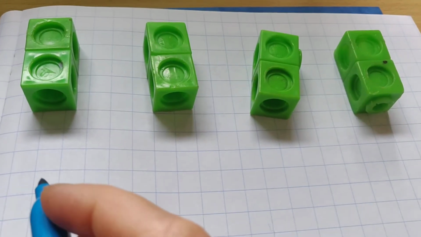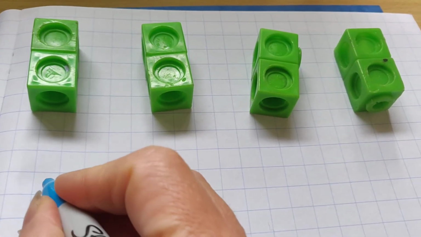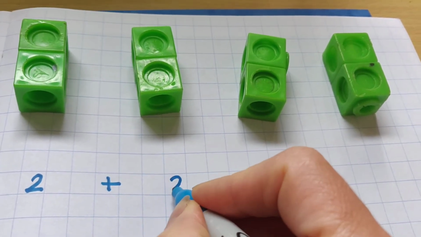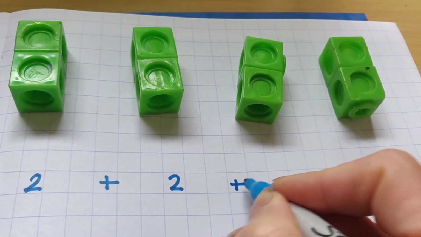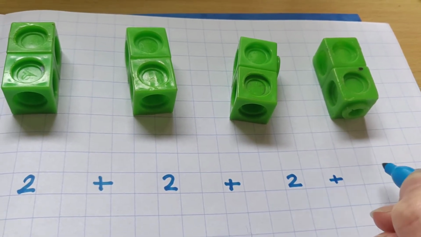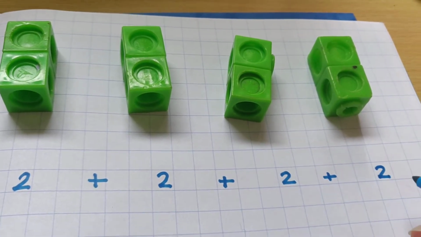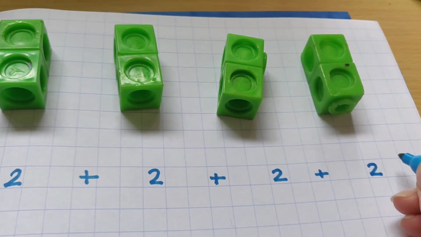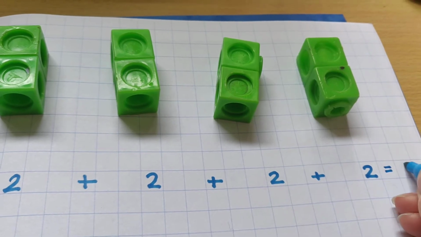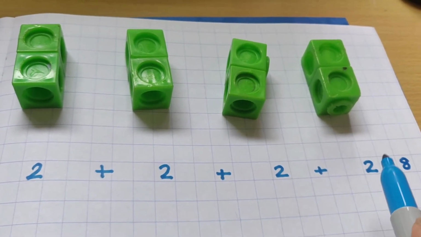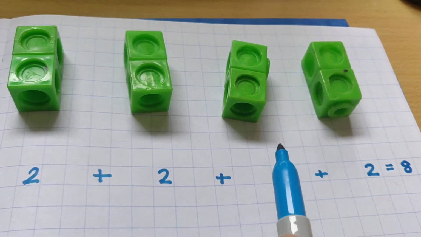If I was going to write that as an addition sentence, I would write 2, add 2, add 2, add 2. And I would count in 2s to find the total. 2, 4, 6, 8. So that is how I would write it as a repeated addition, adding equal groups together.